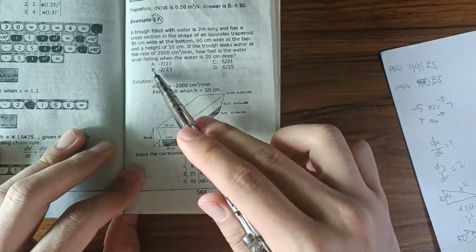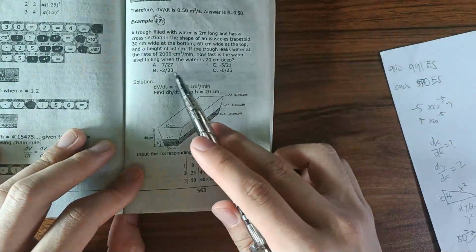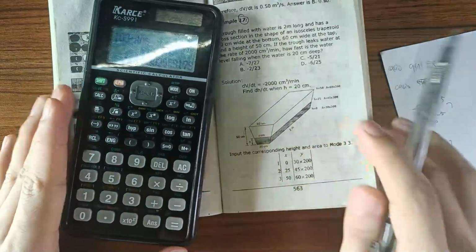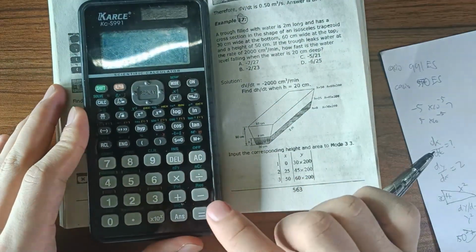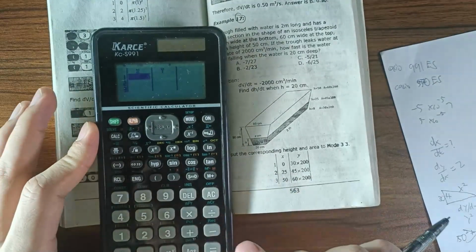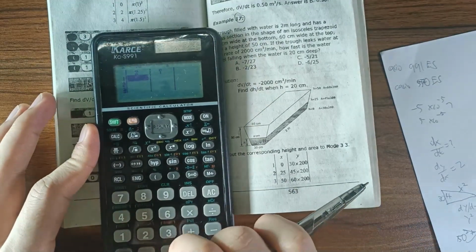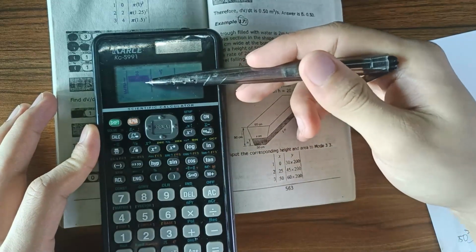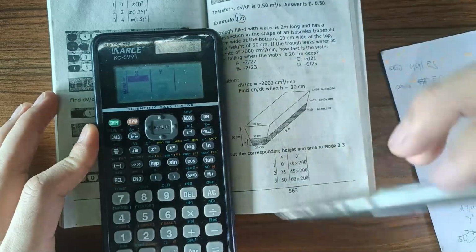How fast is the water level falling when the water is 20 centimeters deep? So what we're going to do is what we did before, mode 3, paste our heights at x and our area at y.